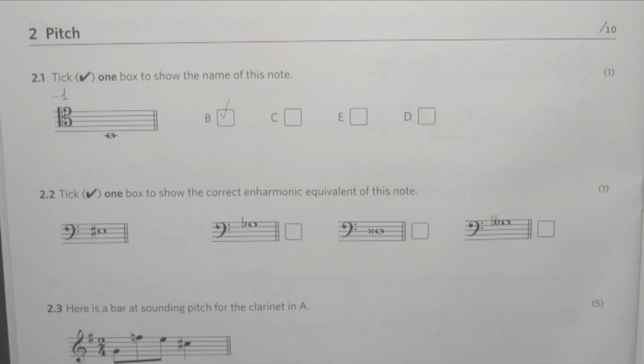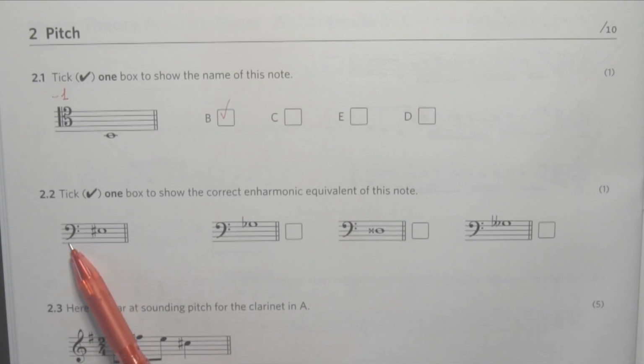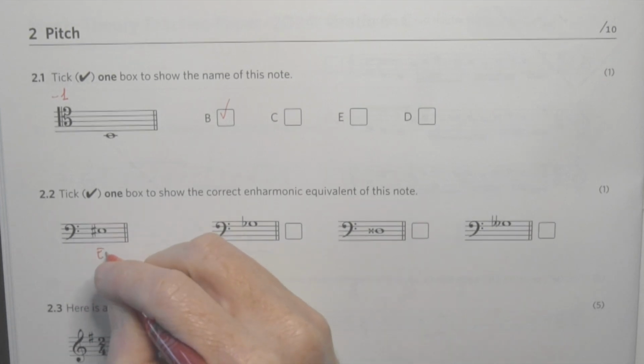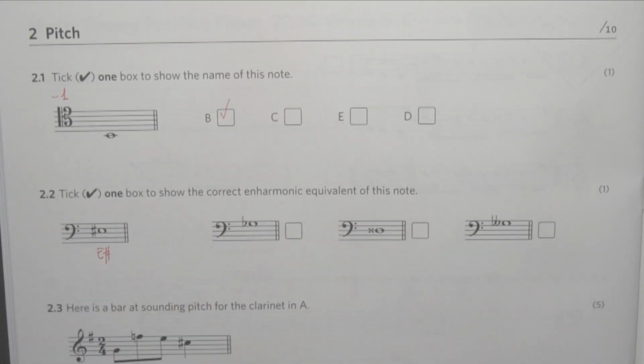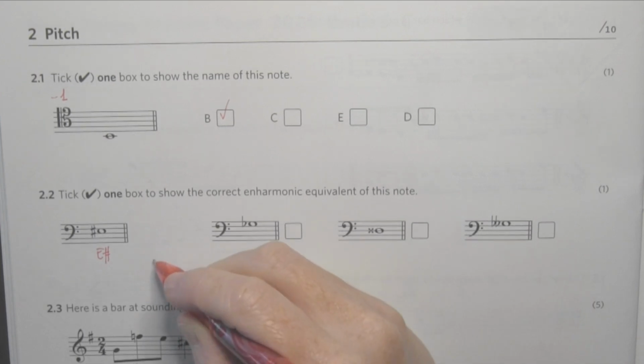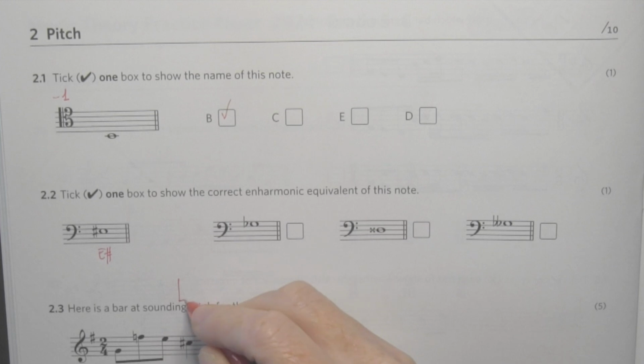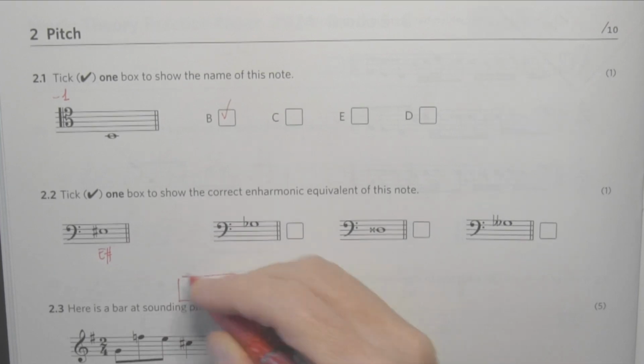In the next question, we need to find the enharmonic equivalent of this note. First, we need to read the note correctly by acknowledging the clef. Bass clef is treble plus 2, so this is Mi sharp. And the equivalent of Mi sharp, you know what, I'm going to write the keyboard here so I can use it also for the next one.